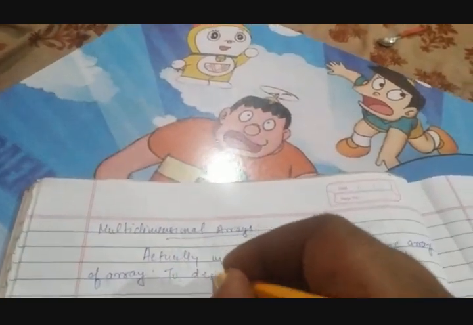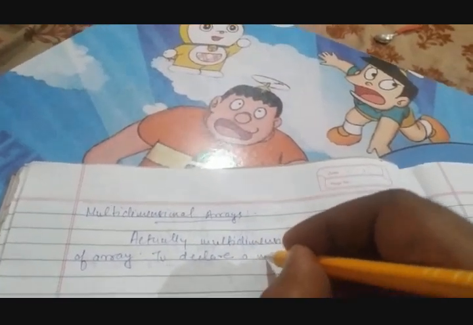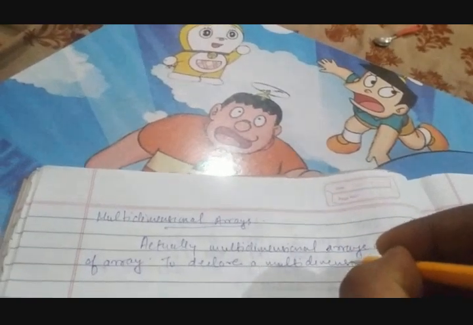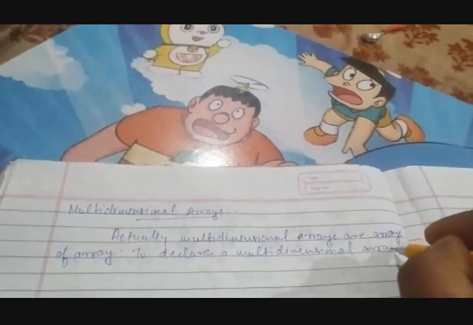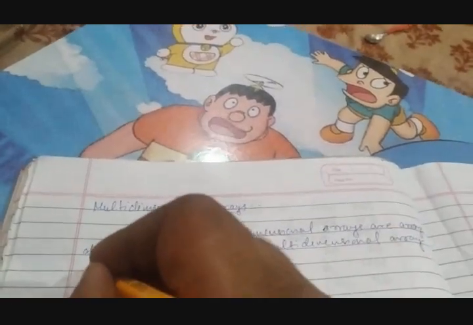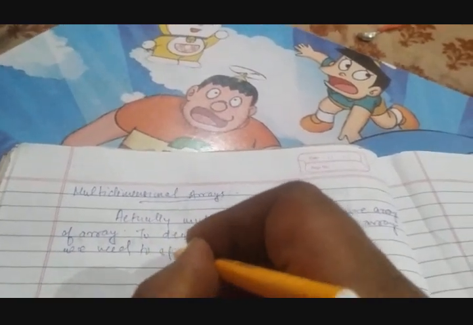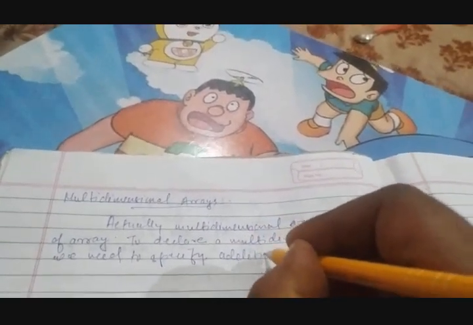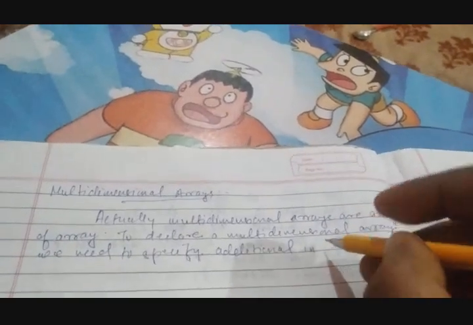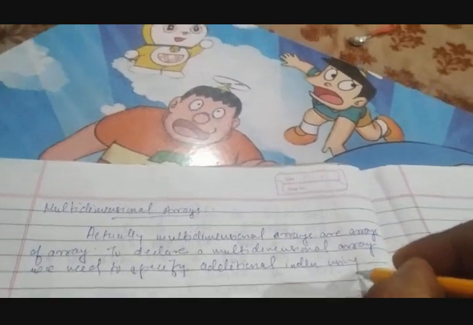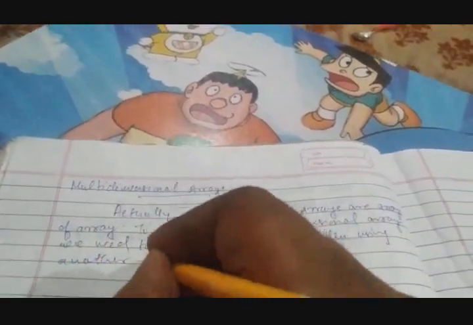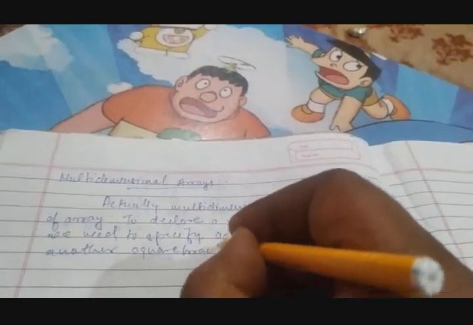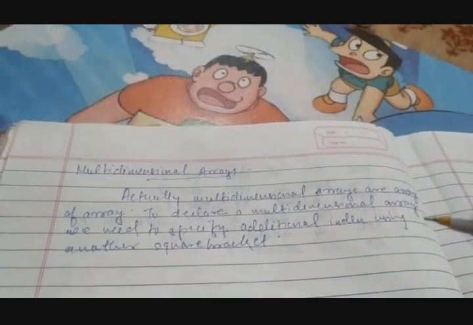To declare a multi-dimensional array variable, we need to specify an additional index using another square bracket.